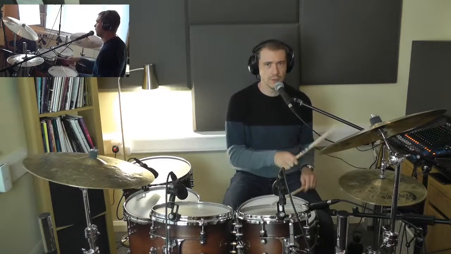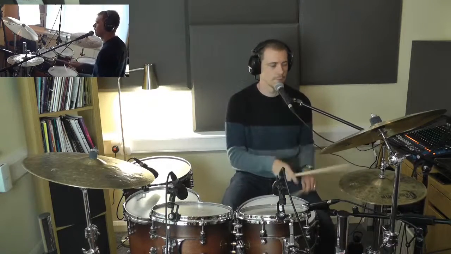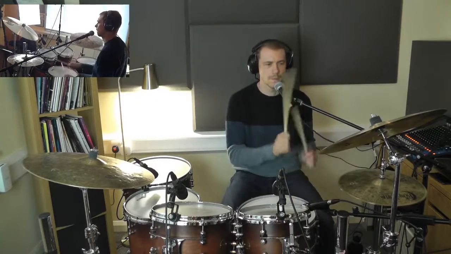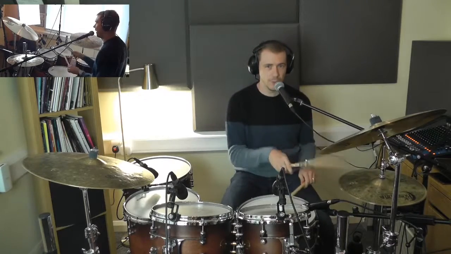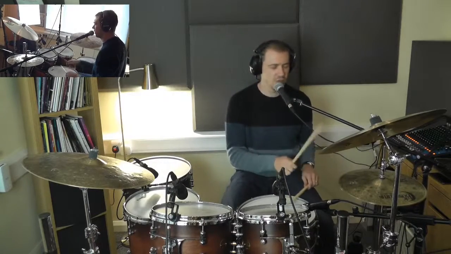Some ghost notes. Bit of syncopation to subvert. 1, 2, 3. The expectation.